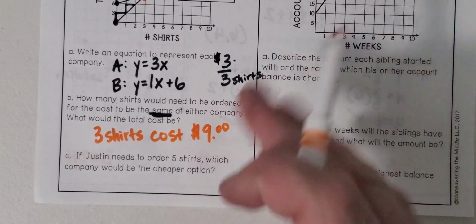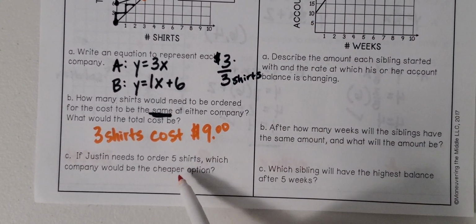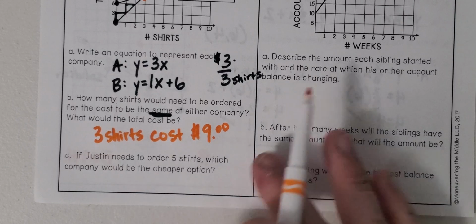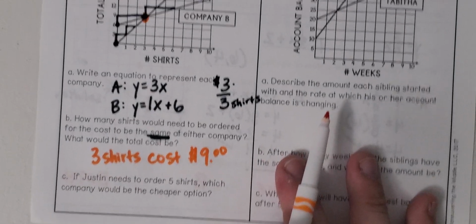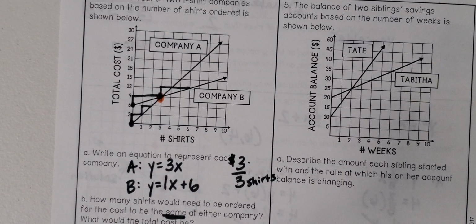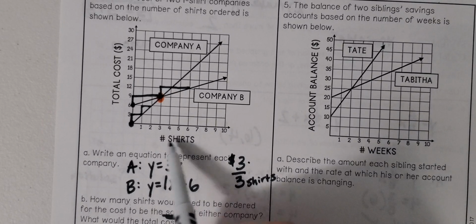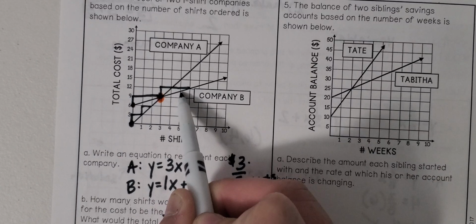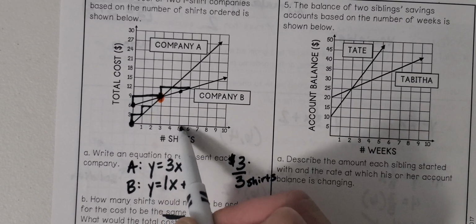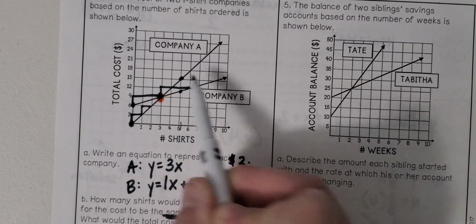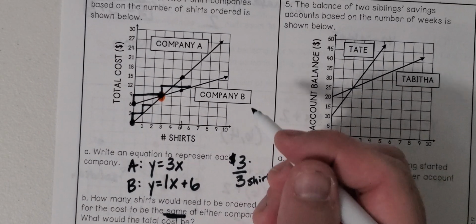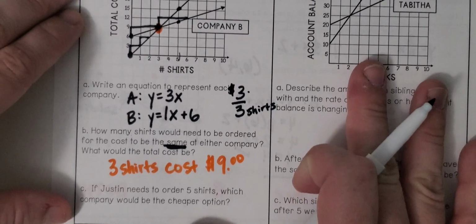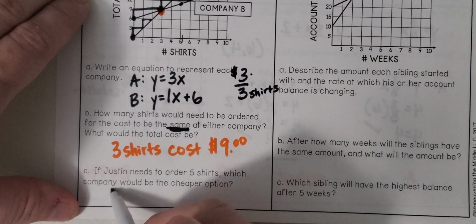On the last question, it says if Justin needs to order 5 shirts, which company would be cheaper? Which would be the cheaper option? So if I look closely at my graph, I'm looking for the number of shirts. I want 5 shirts. If I go with company B, it would be around $11. If I go with company A, it would be around $15. So I want the cheaper option, so I would go with company B.